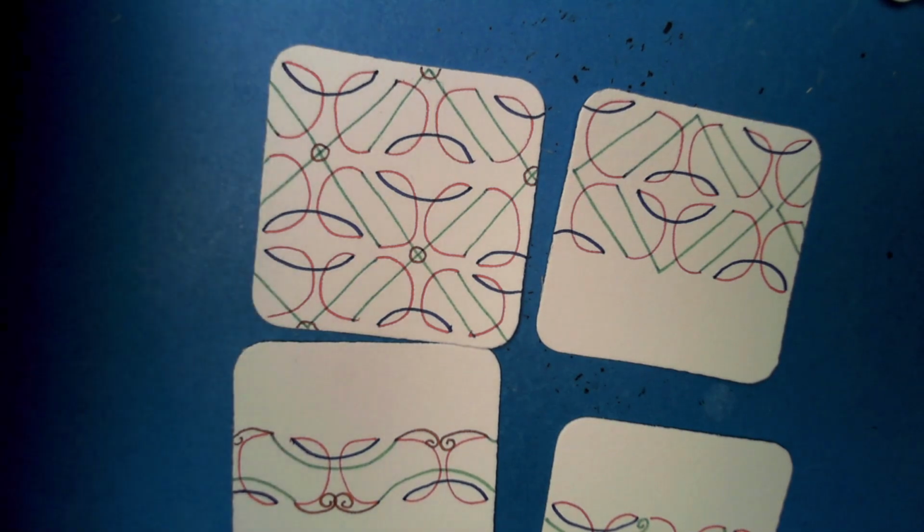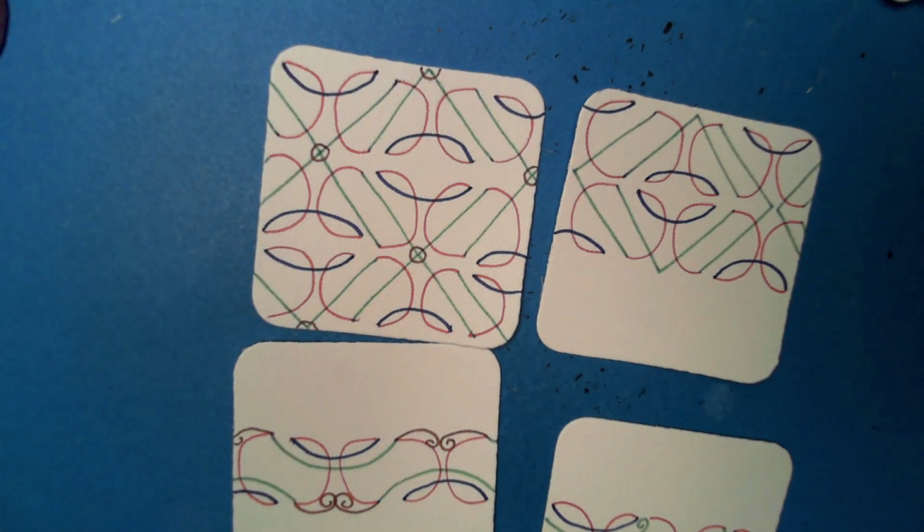Like I said, it's a beautiful tangle, and so much fun with all of these tangulations. It's just wonderful. So again, hope you enjoyed it.